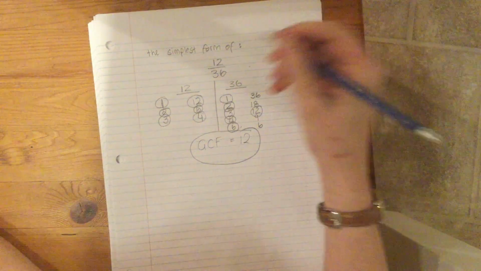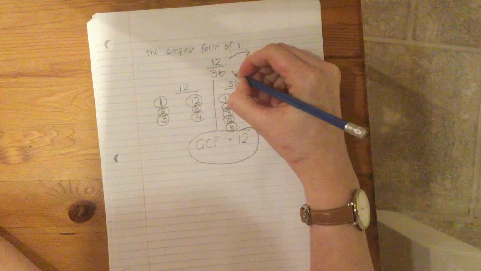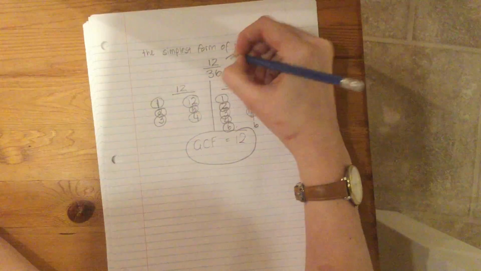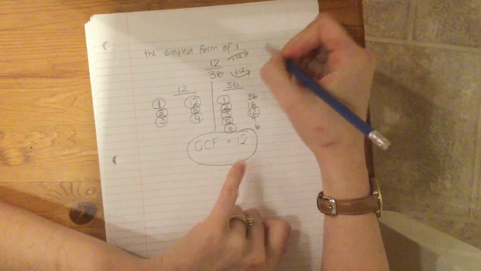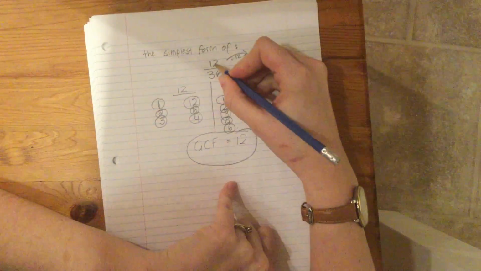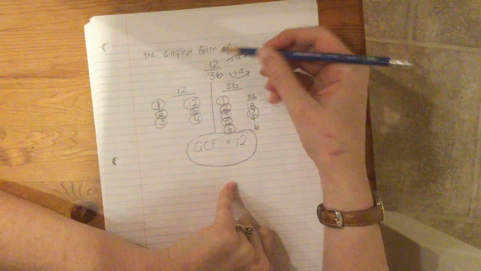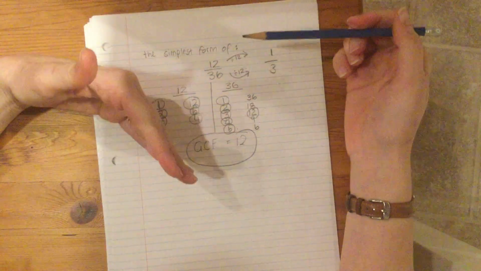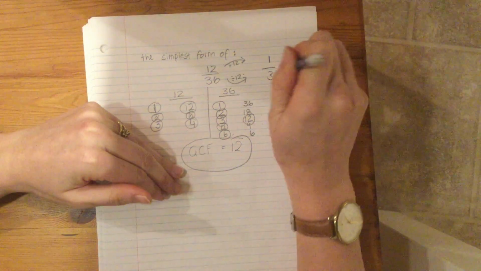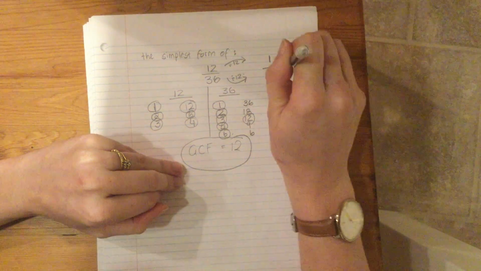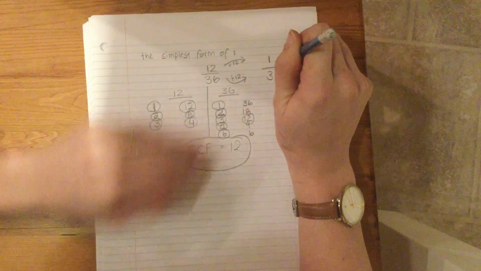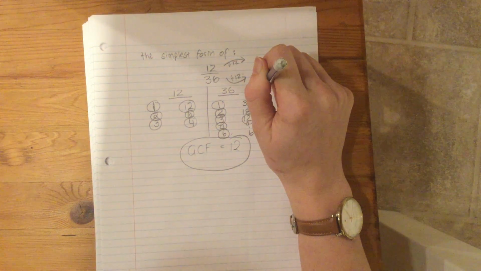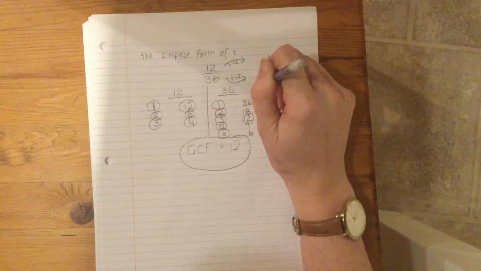Taking what we know about this greatest common factor, I can take my fraction and divide both my numerator and my denominator by 12, because that's my greatest common factor. 12 divided by 12 is 1. 36 divided by 12 is 3. All of a sudden, I've reduced it to its simplest form, and this cannot be reduced any further. This is easy for me to understand. It's easy for me to visualize. At least it's a lot easier than 12 out of 36. So this is reducing fractions into their simplest form or lowest term.